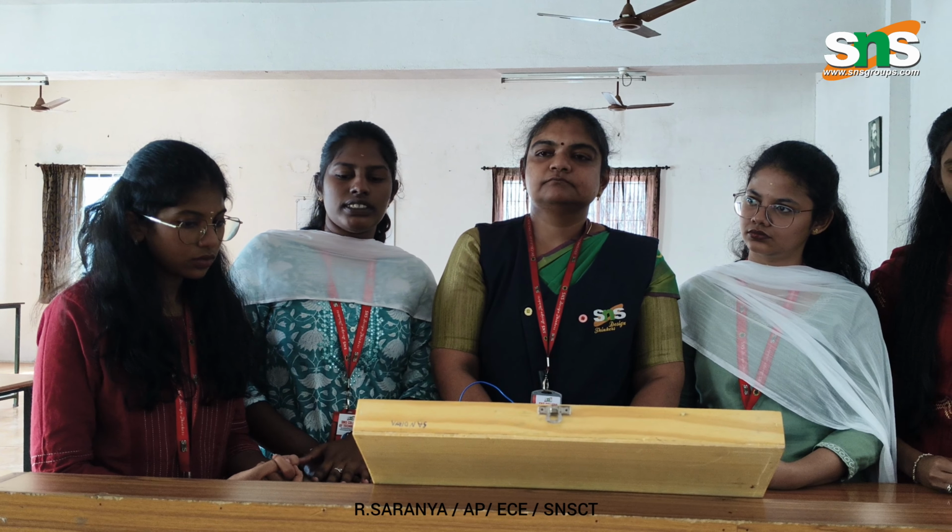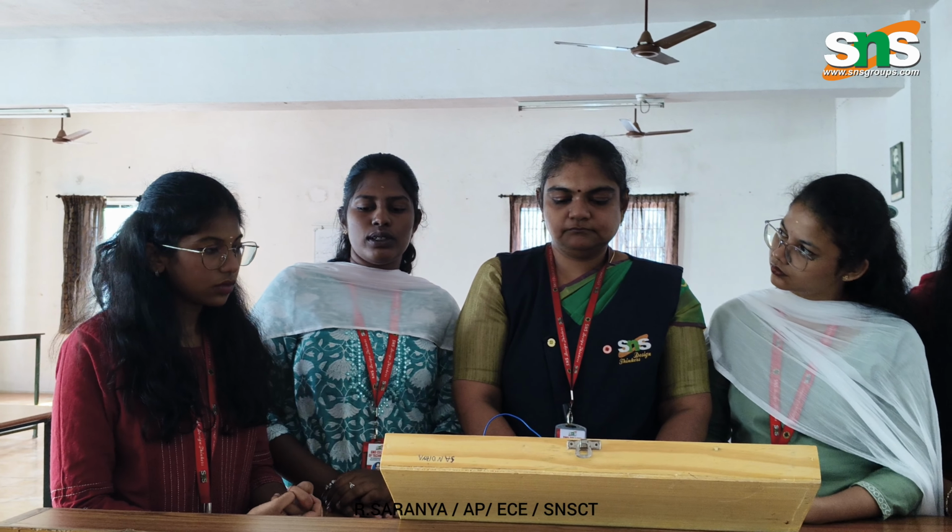For example, if A equal to 0, B equal to 1, the output is 0. A equal to 0, B equal to 0, the output is 0. A equal to 1, B equal to 1, the output is 1. The advantage of AND gate is that it is useful when multiple conditions must be satisfied. In real time, it is used in security systems when two conditions must be true, like password and fingerprint.